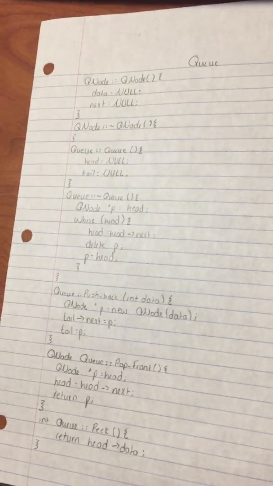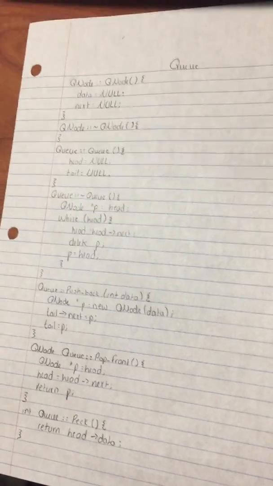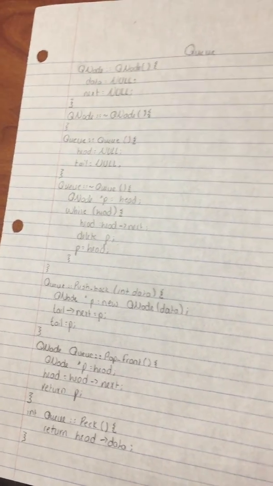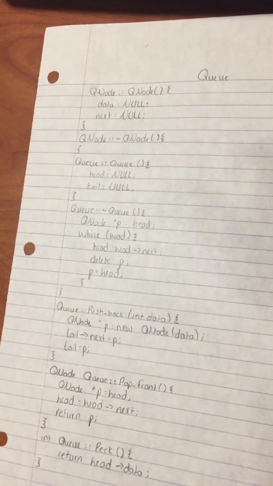Alright, so part 3 of question 3. Implement both a queue and a stack. Provide only the essential methods for both. And so we're going to start with the queue here.